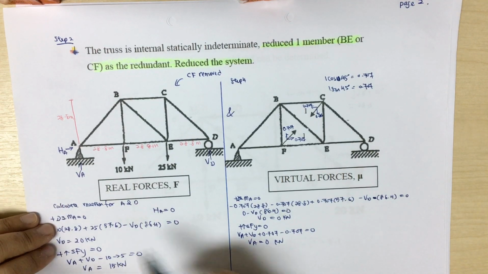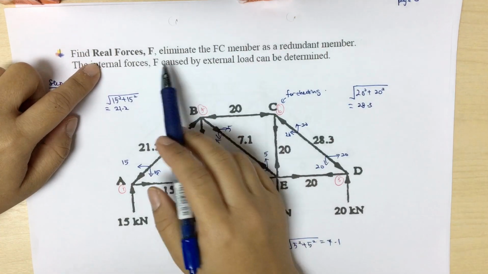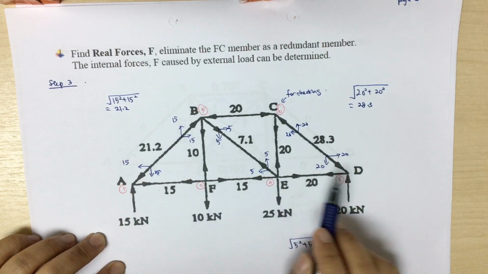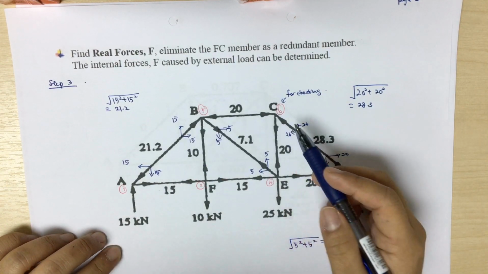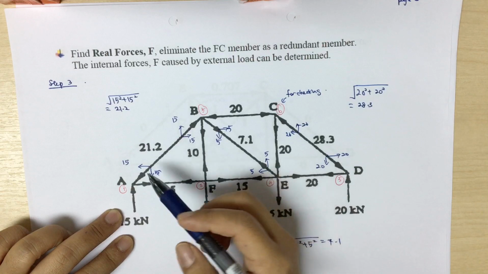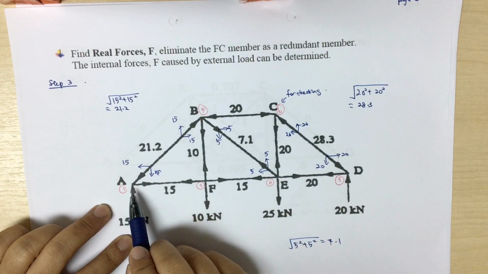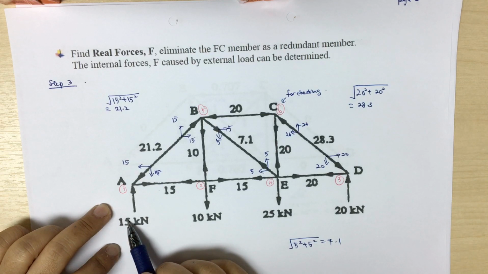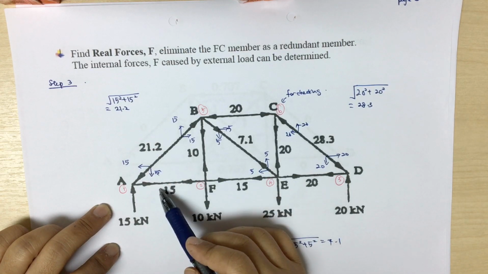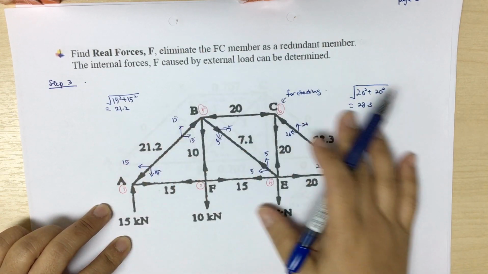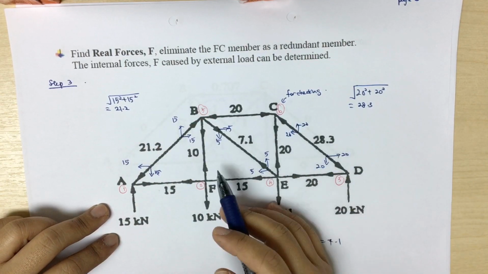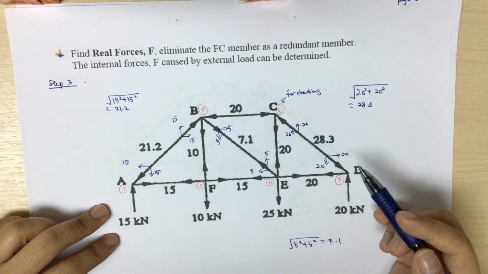After that we need to calculate the real forces F for each member. Here I already marked steps 1 2 3 4 5 and 6. This is the joint method, which I use to obtain the internal forces for each member. We start from A and put the value of 15 kilonewton, the force. So we calculate this, we get 15 and 15, then this is 15 also. We repeat the same method for all other joints. I will not say much here because this is the same as the previous chapter, so you can refer to the previous chapter's calculations.